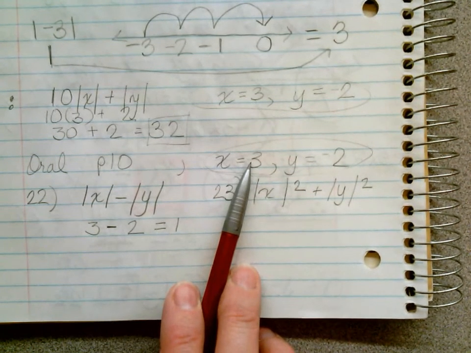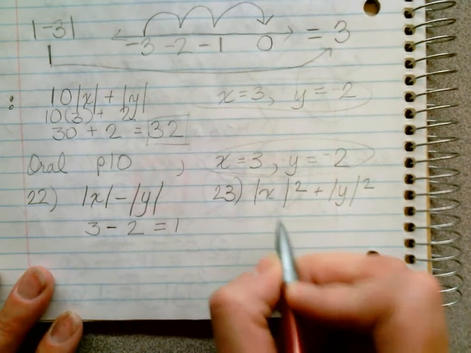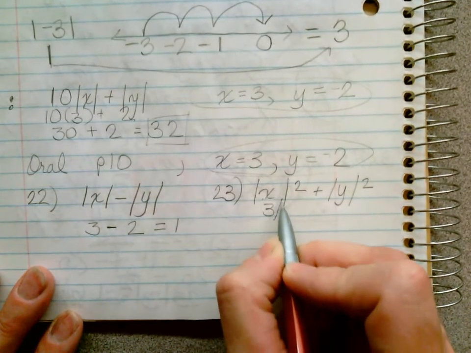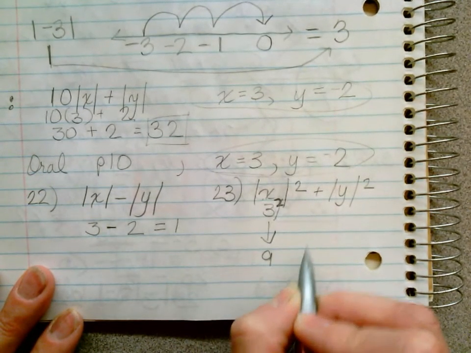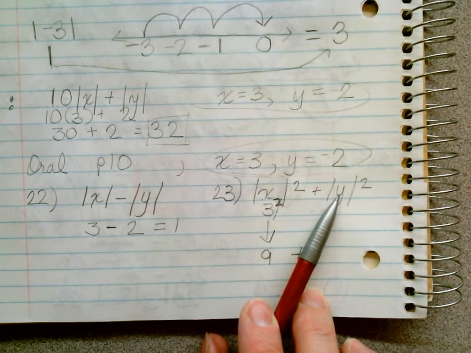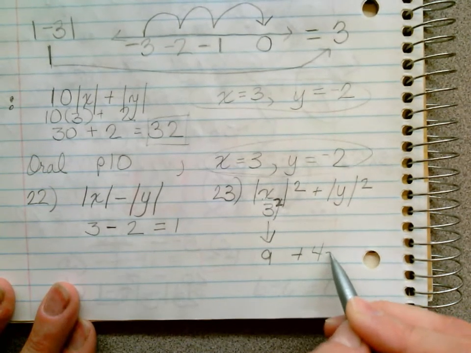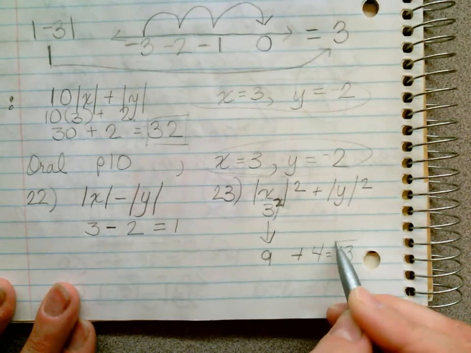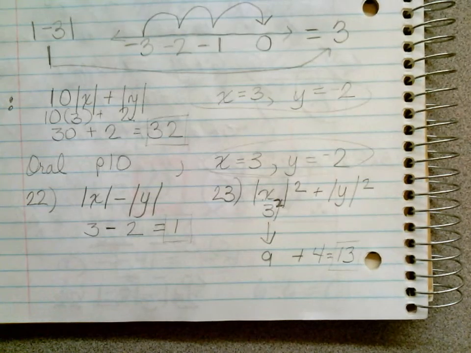So let's take our 3. 3's absolute value is 3. 3 squared is 9. 9. Added to, y is a -2. Y's absolute value is 2. 2 squared is 4. Don't let the ease of these problems cause you to make a simple error in your calculation.